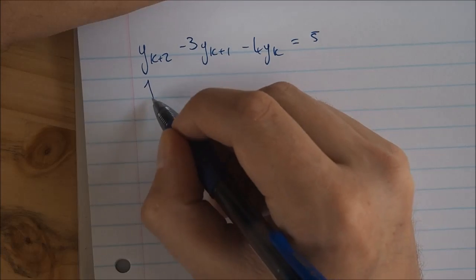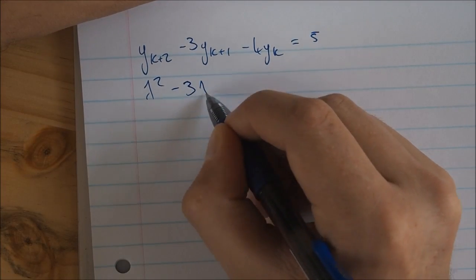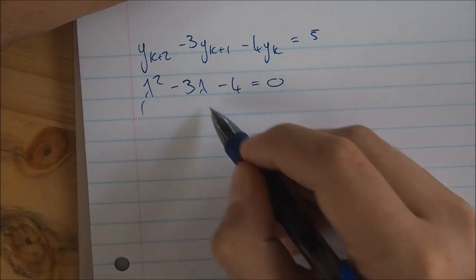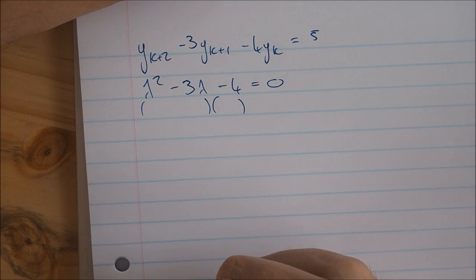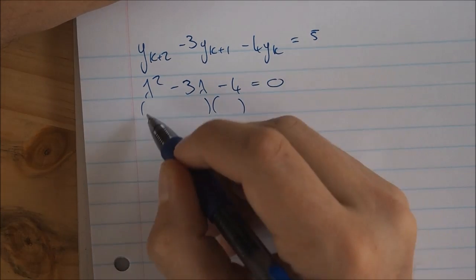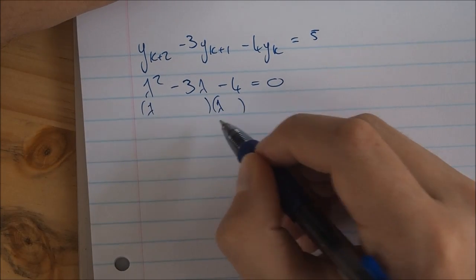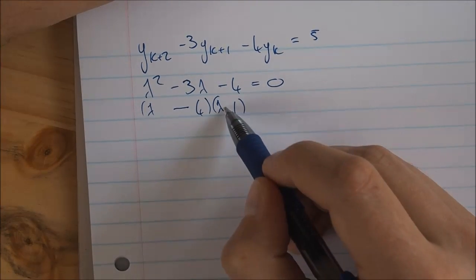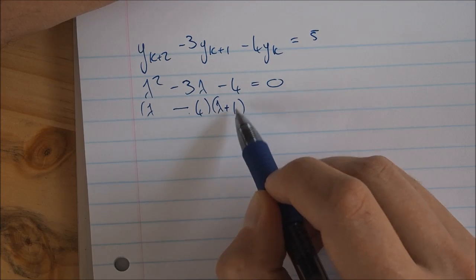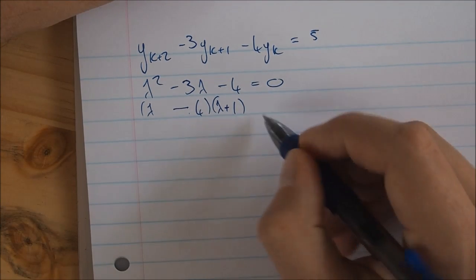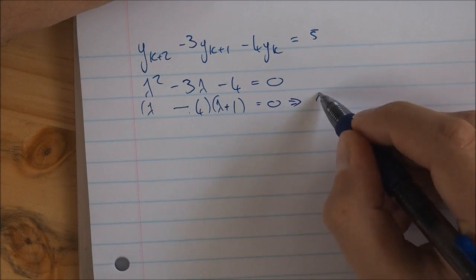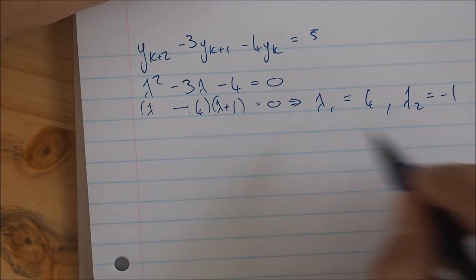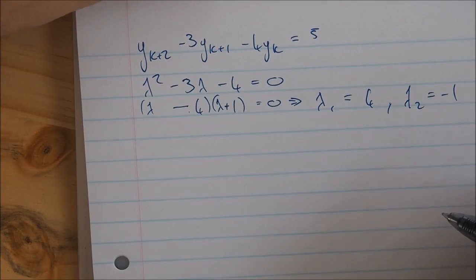So first thing we do, write down the characteristic equation. We can factorize this as lambda, 4 times 1. I'm going to say minus 4 of those plus 1 of those. So minus 4 plus 1 is minus 3. Minus 4 equals 0. So this tells me that lambda 1 is equal to 4 and lambda 2 is equal to minus 1. Obviously which way around you write them doesn't matter.